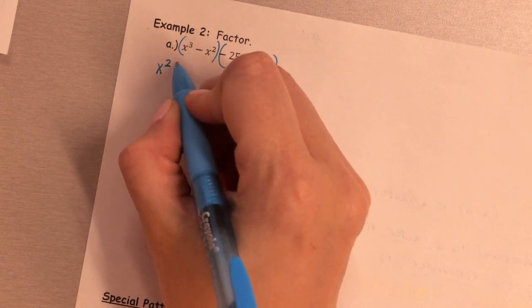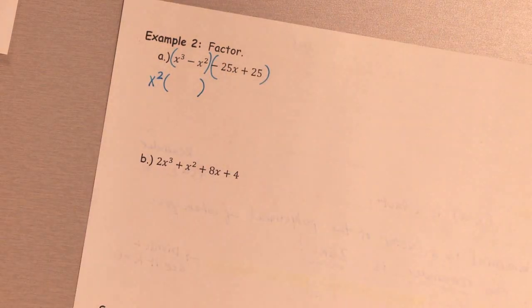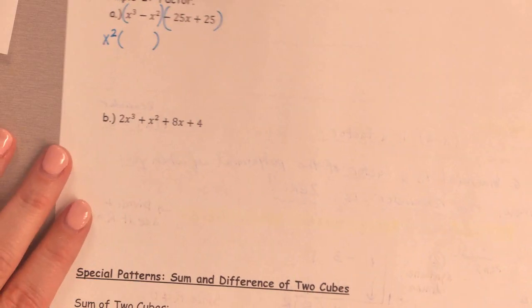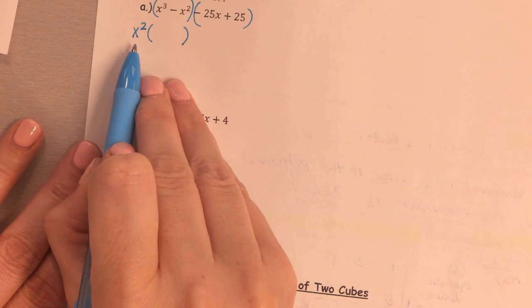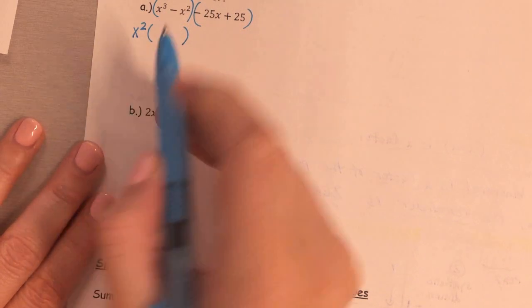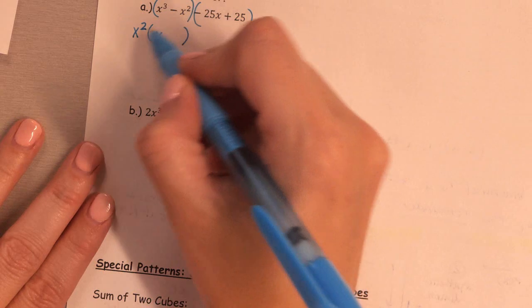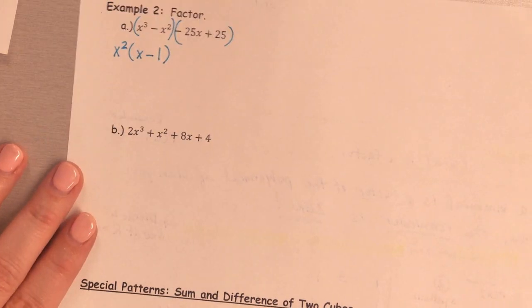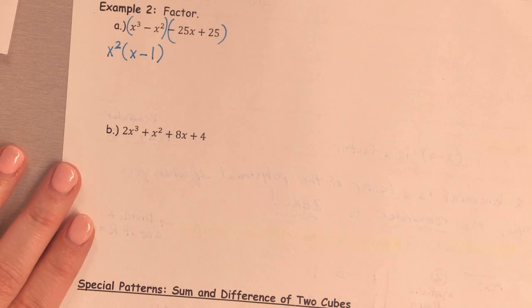So if you take out x squared, remember, what we're doing is the distributive property. It's just backwards. So you're dividing. What is x cubed divided by x squared? X. What is negative x squared divided by x squared? Negative 1. Okay, so this is your first part.